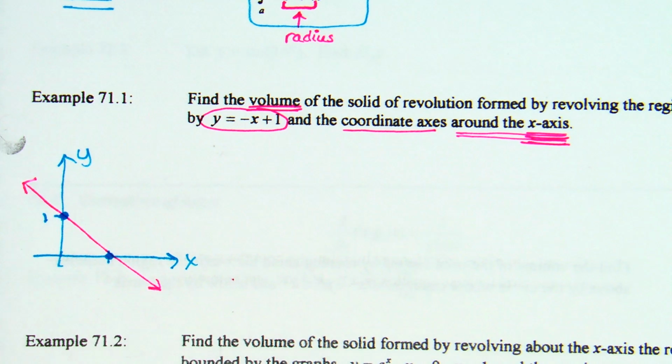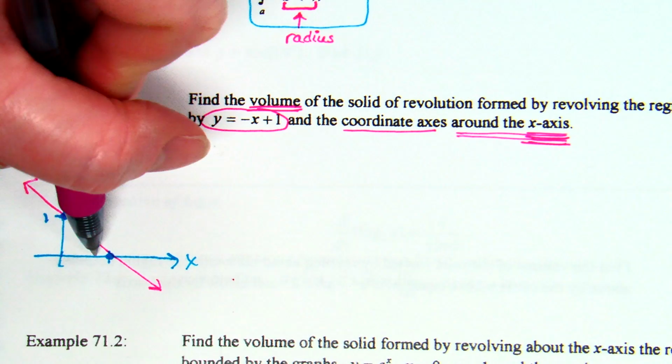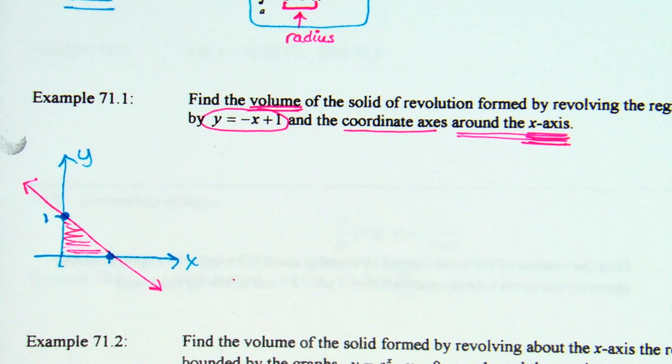Okay, so let's get everyone here. The region we're talking about is bounded by this diagonal line and the coordinate axis. So the region we're talking about is that right there. Now, if we're finding area, we'd just be done there.